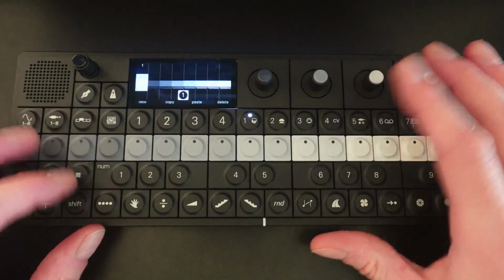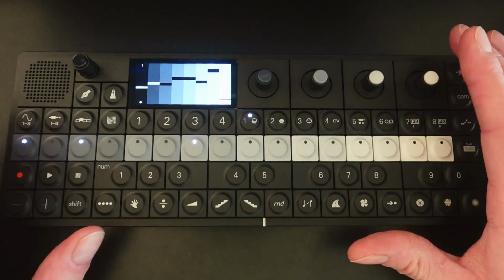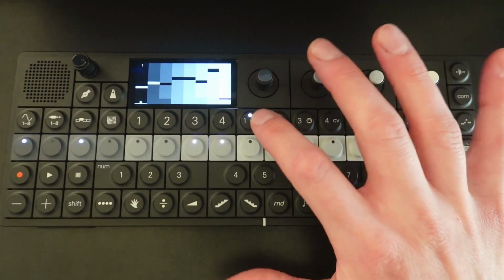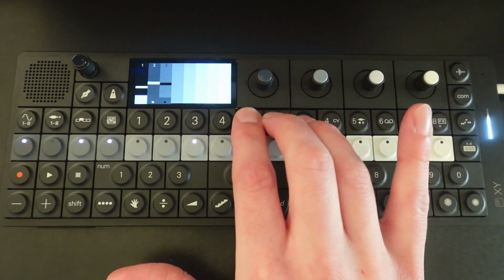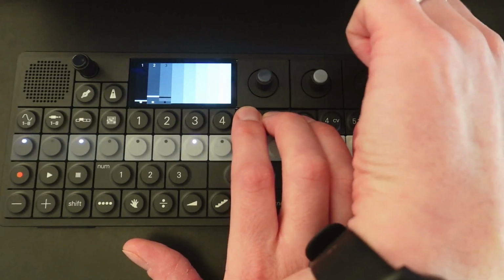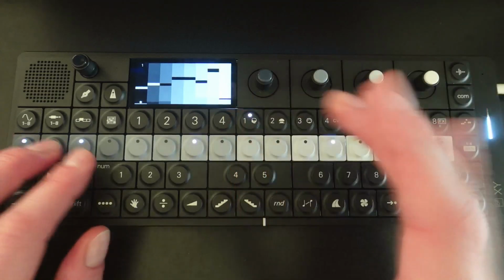Okay, so I'm going to open up the second pattern of the song, and then I'm going to open up the mixer, and we're going to talk a little bit about this. Some of the basic functions here are, if I'm playing, I can hold down one track and solo that track, or whichever other tracks I'm holding down. I can also, if I want, adjust a parameter on all of those tracks at once. That only works for instrument tracks, though.